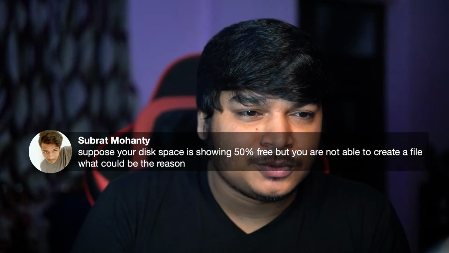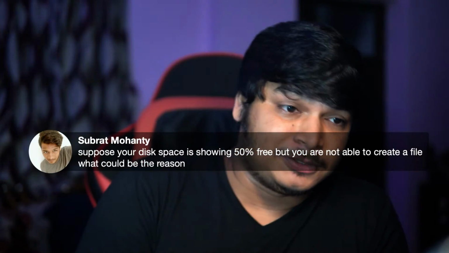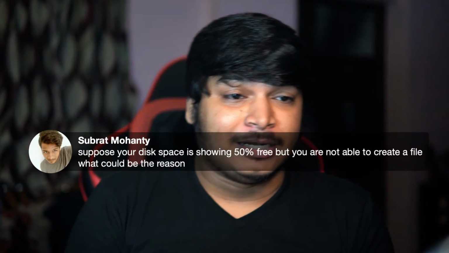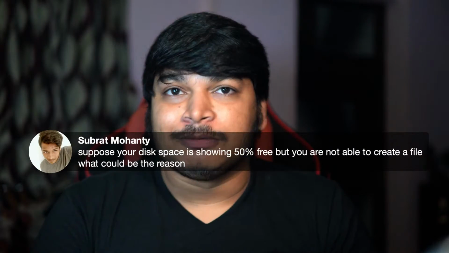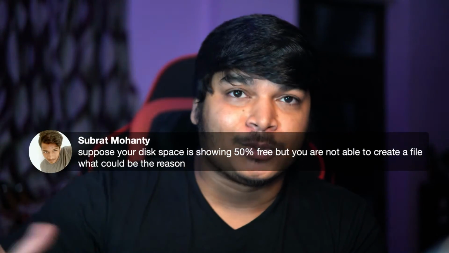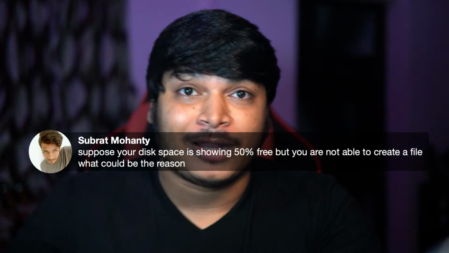Now, Shubrat Mahanti is saying that suppose your disk space is showing 50% free, but you are not able to create a file. What would be the reason? Now, suppose the file system is 50% free and you're trying to create a file, but it's not working. The most possible reason is you don't have the authority or access.